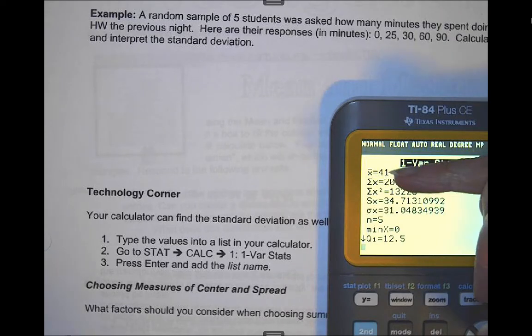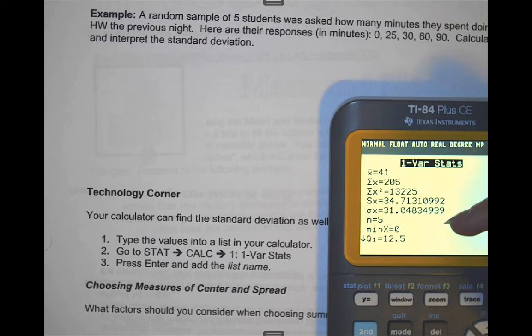Remember, the mean is calculated the same way regardless of whether you're talking about a sample or a population. The standard deviations are calculated differently. The Sx is the sample one. That's going to be higher, because the denominator is different than for sigma x. For the time being, we're going to focus on using Sx, so we're always going to have that n minus 1 in our denominator.